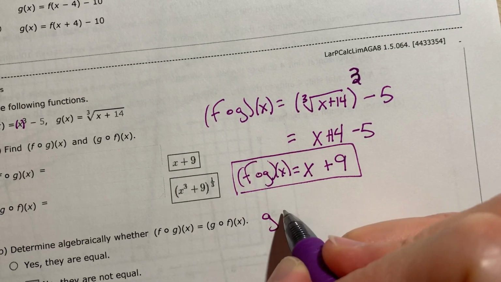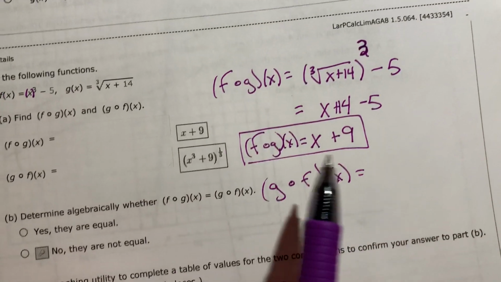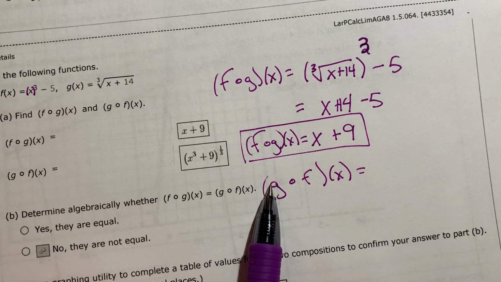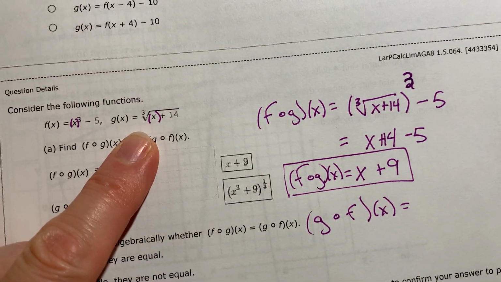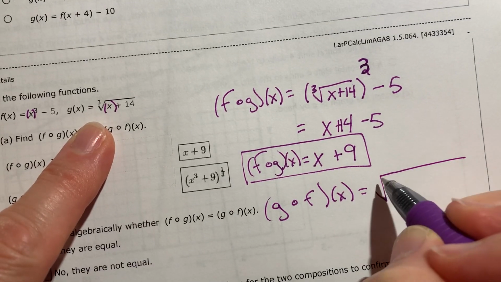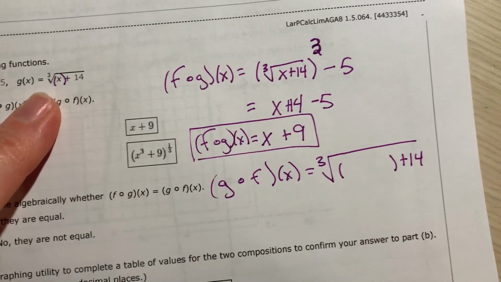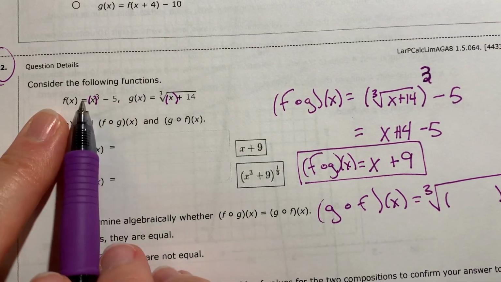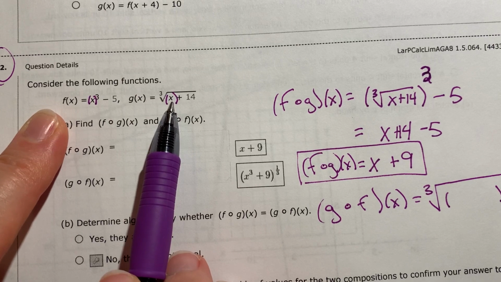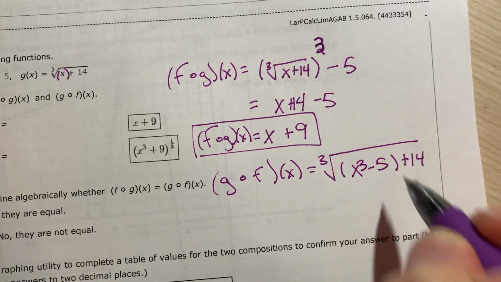Then they asked me to do the other way, g of f of x. So this time, the one I come to first is g. So I want to write g, but I'm going to substitute the function in there. Where the x is, I'm going to put a big hole and put my plus 14. And what I'm going to put in there is this function. So all of this is going inside of g. So I'm going to have x to the third minus 5.